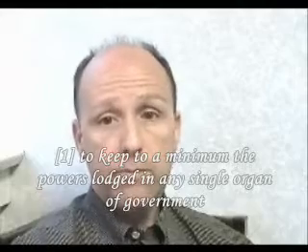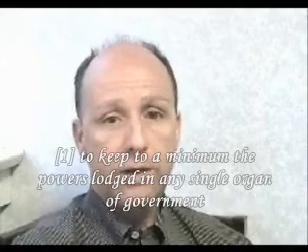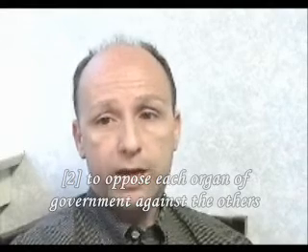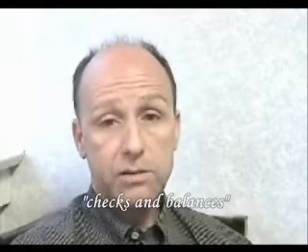Madison argued that there should be three distinct branches of government to exercise each type of political power. The Founding Fathers found it desirable to separate political powers into three separate branches of government for two reasons. One, to keep to a minimum the powers lodged in any single organ of government, and two, to be able to oppose each organ of government against the others. This latter principle is often referred to as checks and balances.